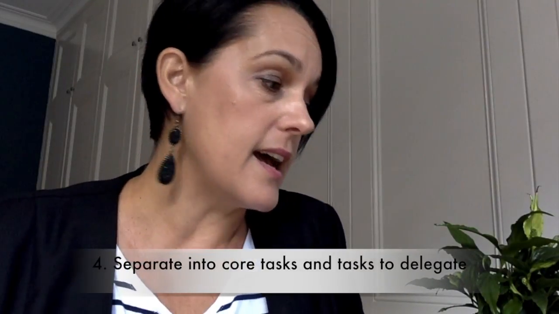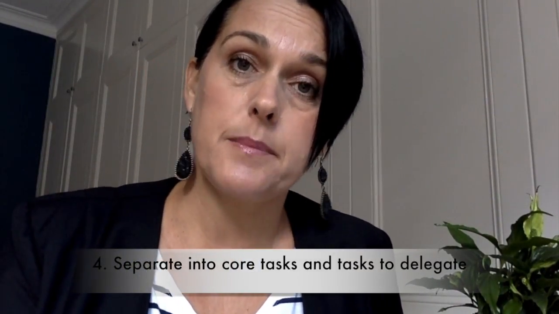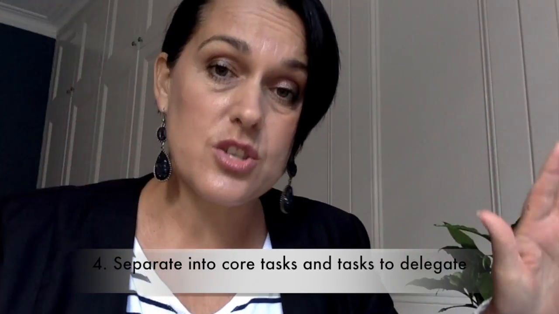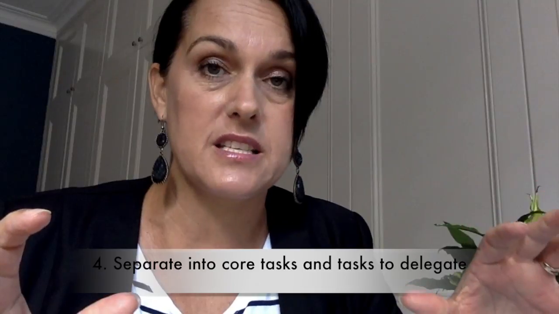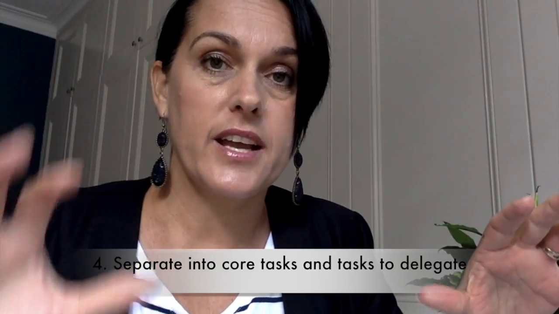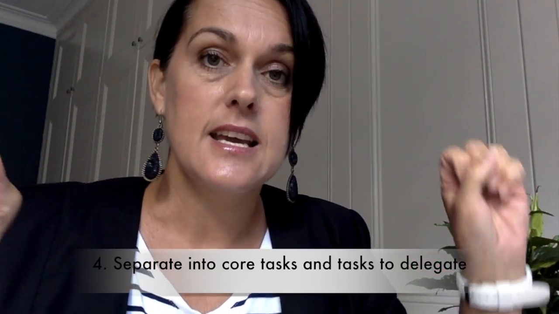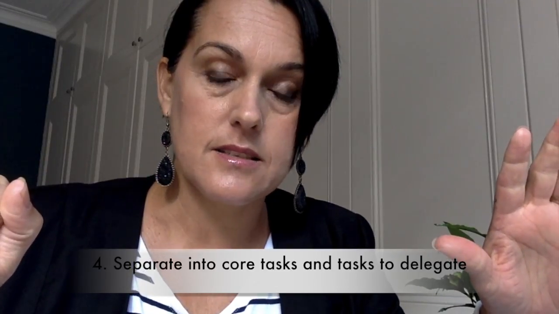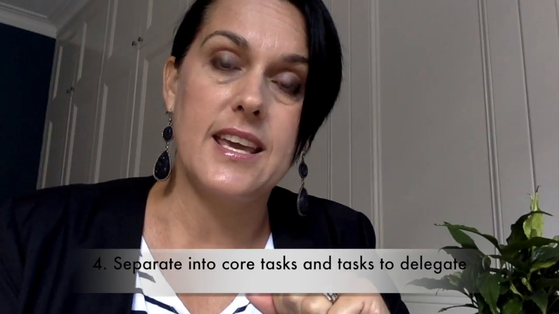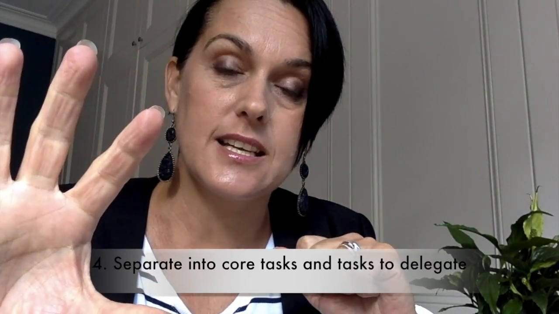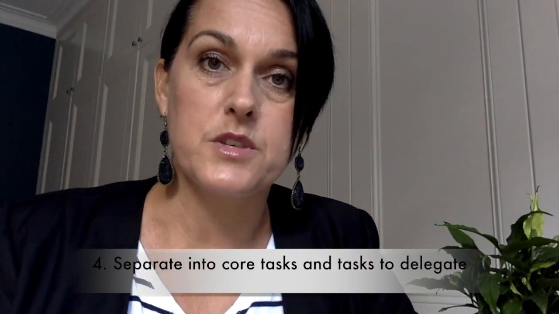So once you've highlighted everything, your next step is to transfer onto 2 separate spreadsheets or pieces of paper or whatever works best for you visually to work out, this is my delegation list and this is my core business list, right? So you've separated your tasks. Now, the important thing here is that delegation list, don't get overwhelmed by it.